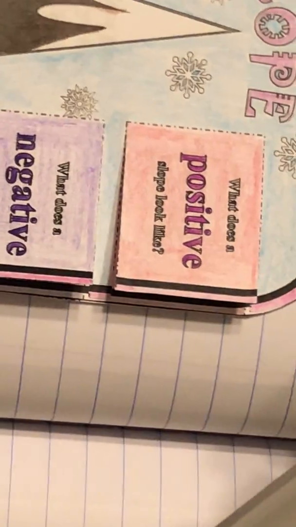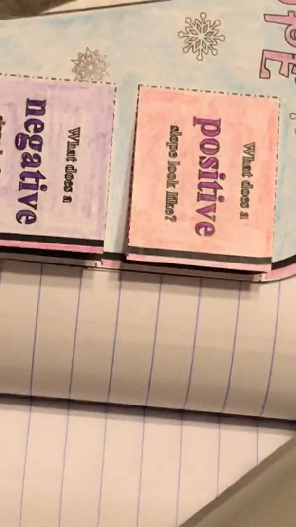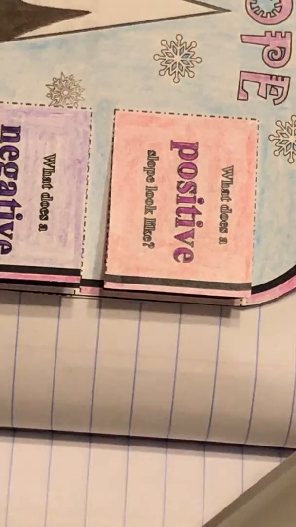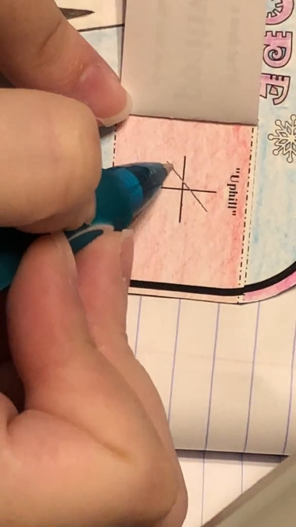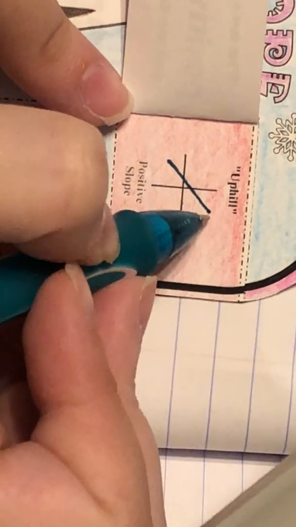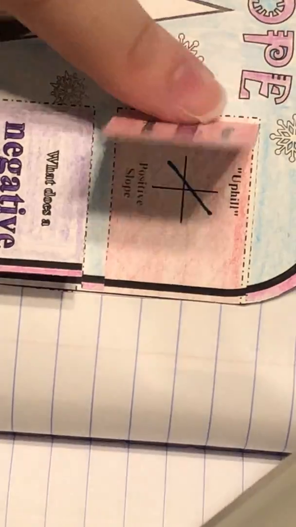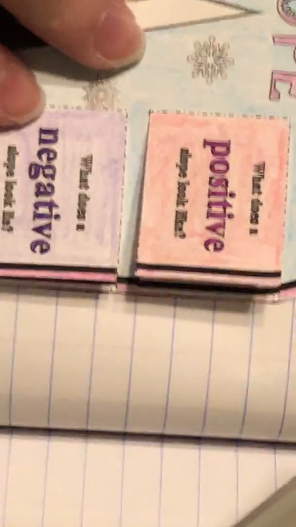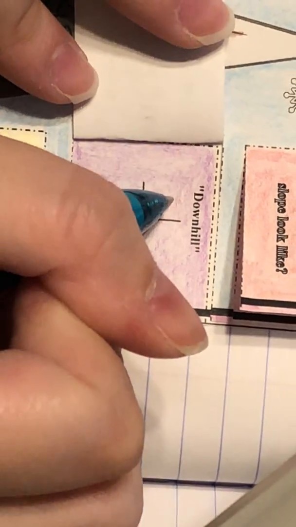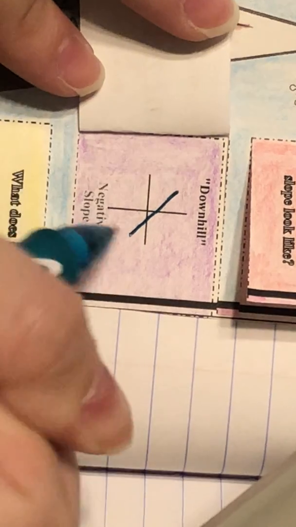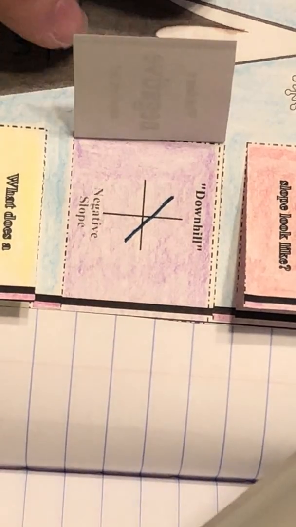The other thing I wanted to talk to you guys about is slope. If slope is positive, it looks like this. It's going uphill. Positive slope goes up. A negative slope goes downhill, from left to right, downhill.